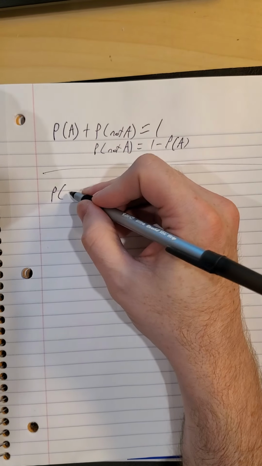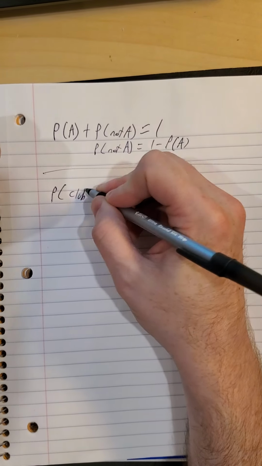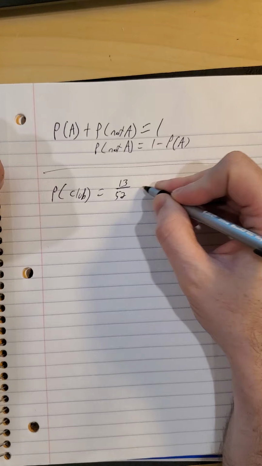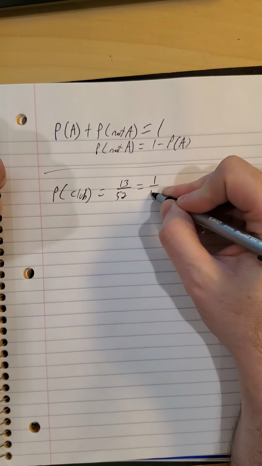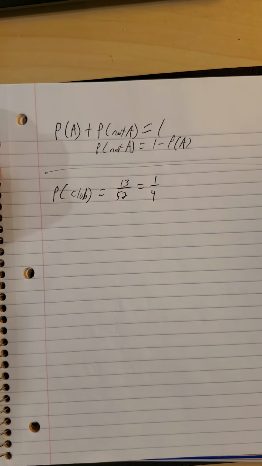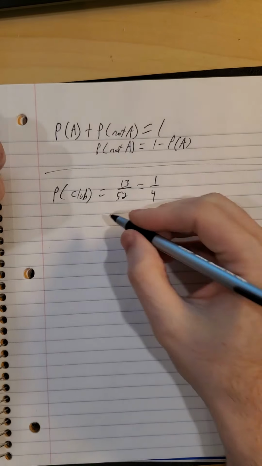The probability of a club. There are 13 clubs out of 52 cards in the deck. That will reduce to 1/4. And that should make sense. Each suit is equally represented with 13 of each.